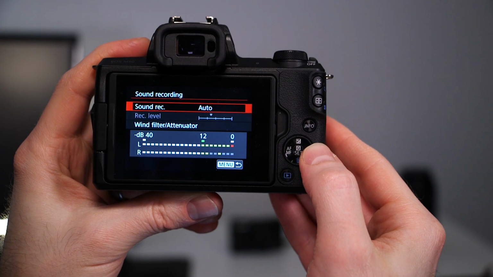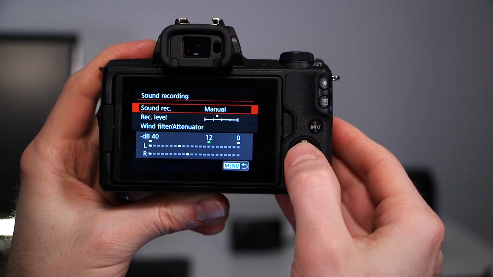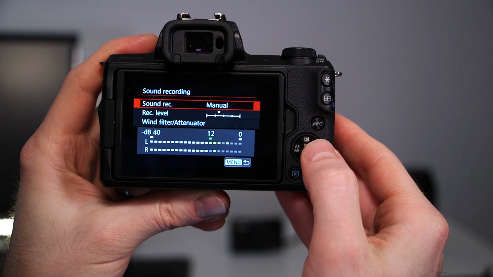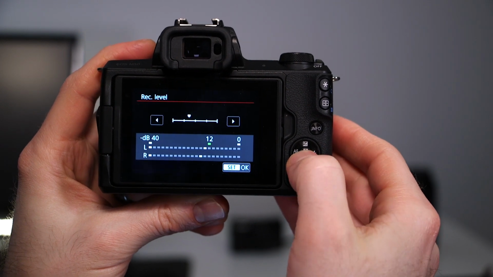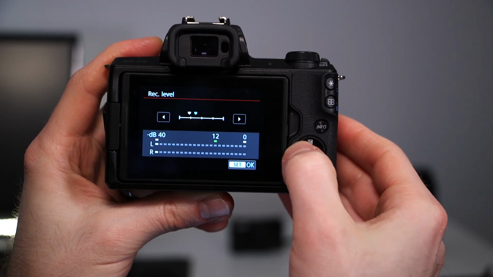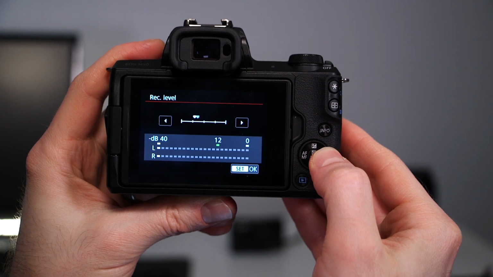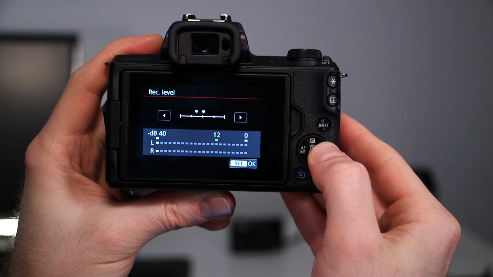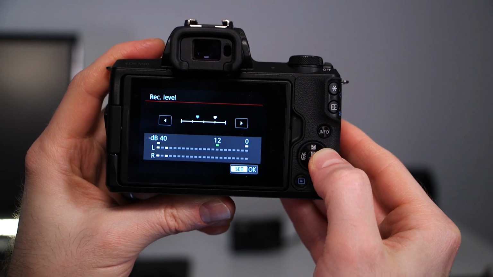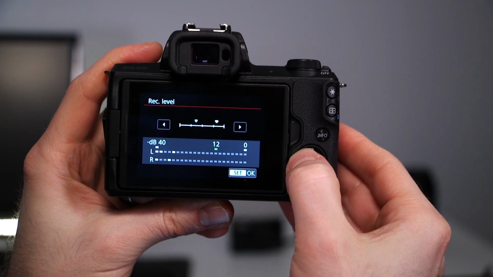Now you would choose disable if you want to completely disable any audio on the camera, but set it to manual, and then you'll have access to set the recording level. This is going to really vary depending on whether you're using the built-in mic or an external mic and whether that external mic has a decibel boost. You're just going to have to try it out and see what works best for the microphone that you're using.